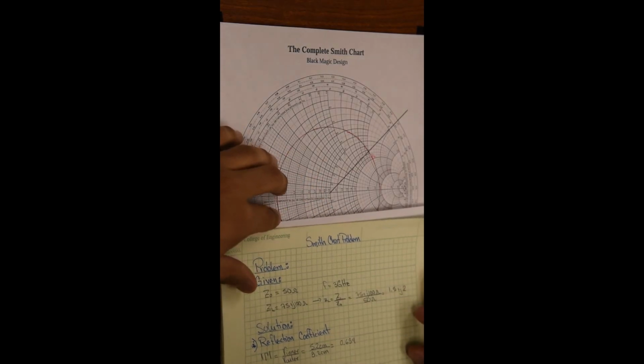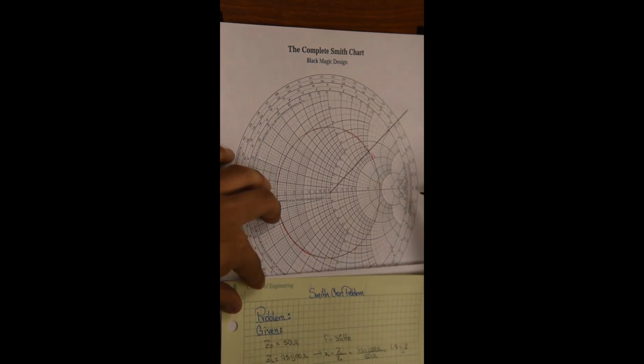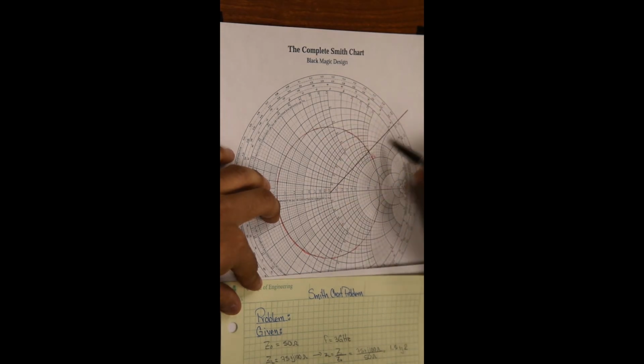Now, in order to find the phase of our reflection coefficient, we will look at this axis that says angle of the reflection coefficient. It starts from 0 here and it increases 10, 20, 30 in this direction, and in the same way it increases in the negative direction, negative 10, negative 20, negative 30. Since our line is cutting the Smith Chart circle in this position, this is the angle that we need to read.